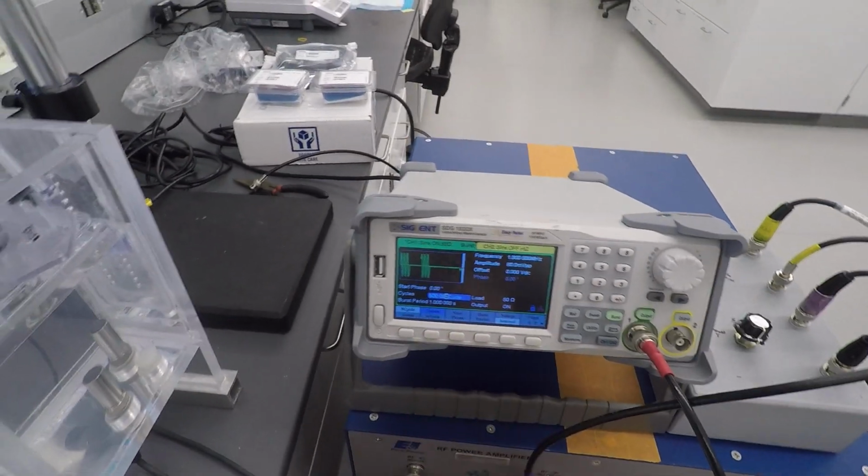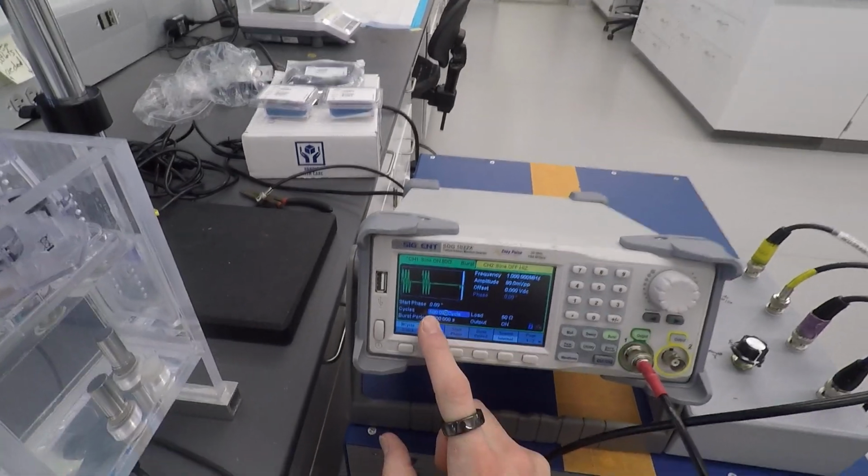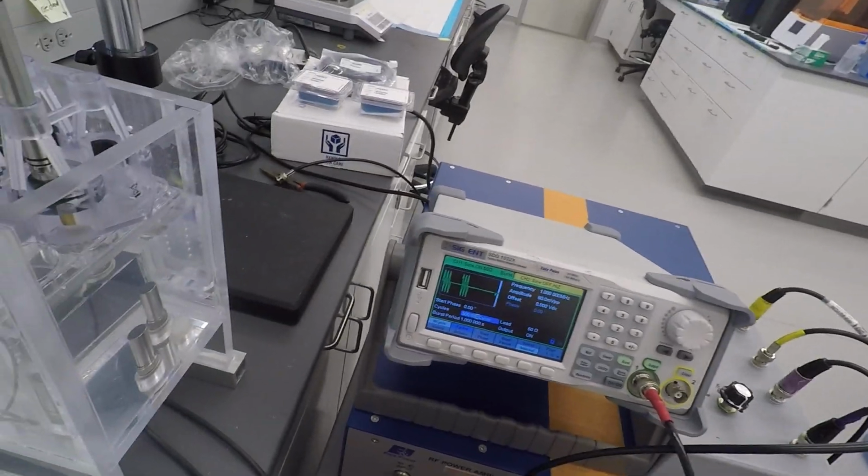So with a 1 megahertz transducer over an entire second, that equates to 1,000,000 cycles per second. So with a 50% duty cycle, we have 500,000 cycles. But if we want to go down to a 1% duty cycle, that will be 10,000 cycles.